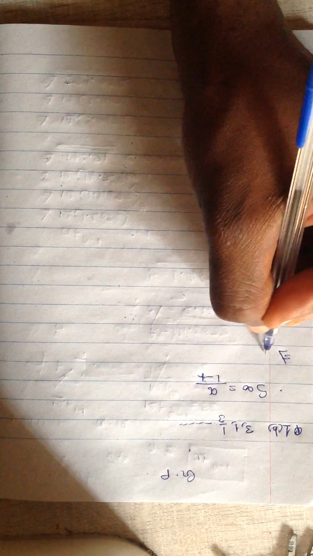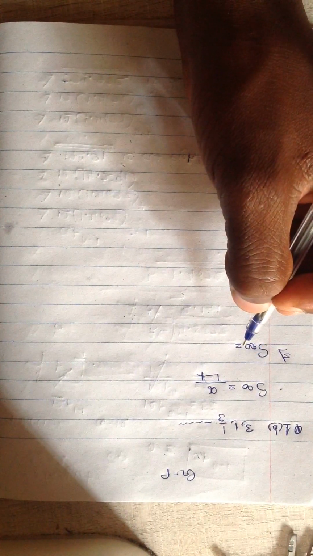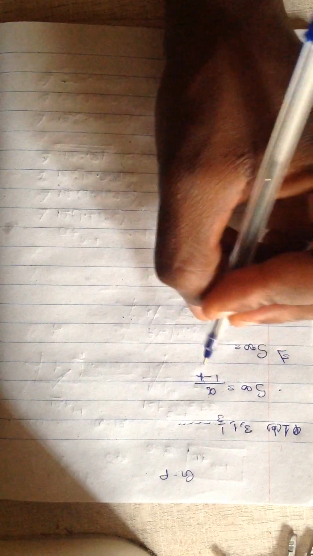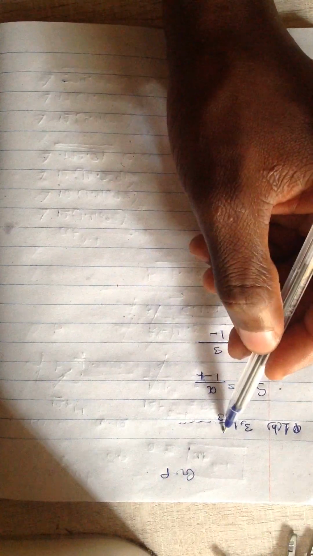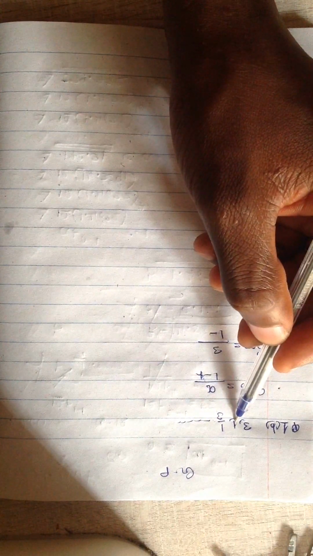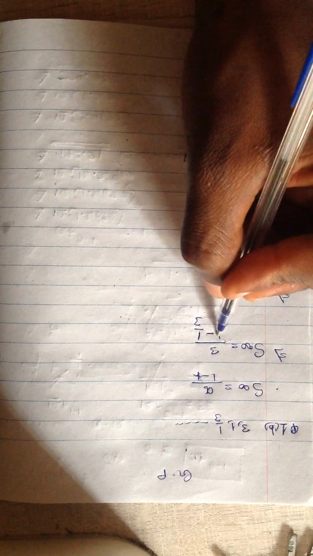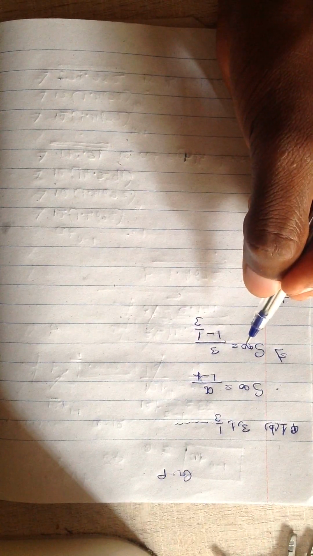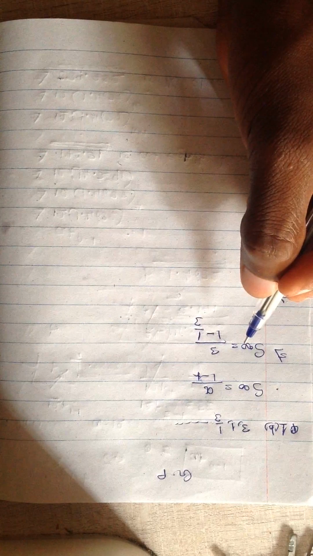The sum to infinity is equal to, what is our first term? The first term being given is 3, over 1 minus r, the common ratio, which is 1 over 3. So when you reach this stage, what next? What is 1 minus 1 over 3? I'll do the simple math so that you understand the steps.